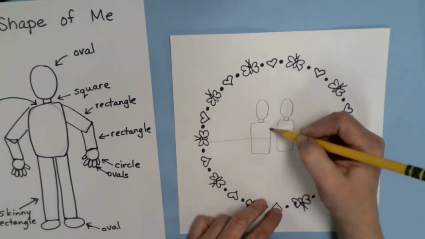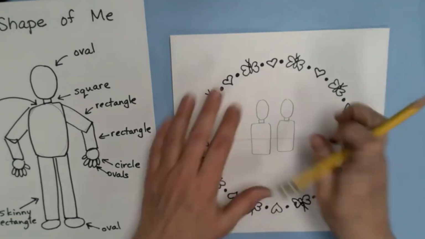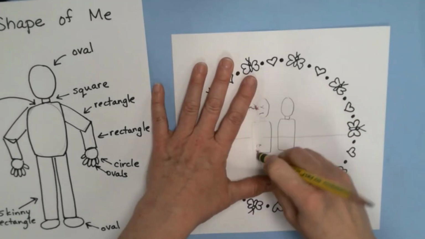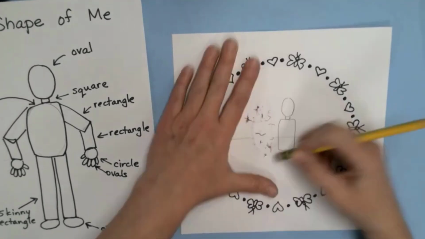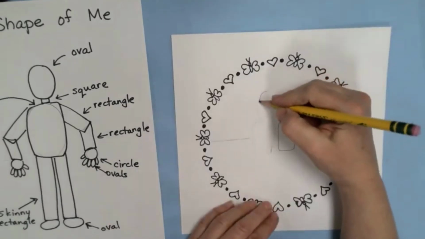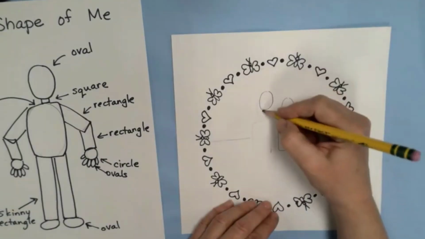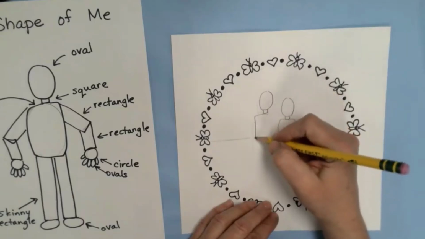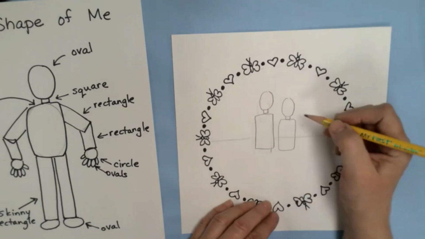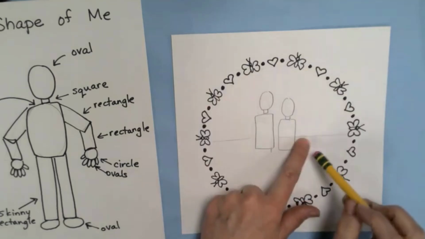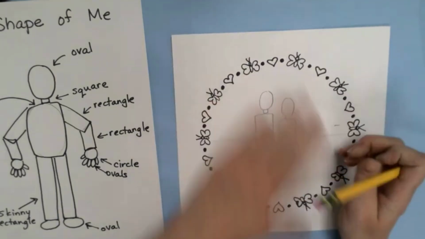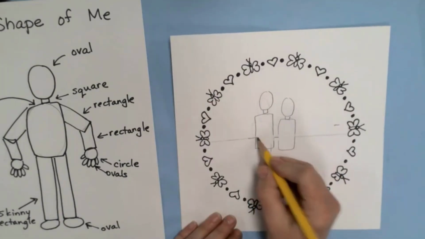Oh, you know what I just realized? Mr. Walker's a little taller than me, so I am going to have to make this oval a little bit higher up because he's taller than I am. So he's probably this much taller than me. There we go. And he's got a little bit longer body, so I'm going to make his a little longer. Now I don't want this horizon line to cut us in half, so I'm going to get rid of it right there, just behind us maybe.